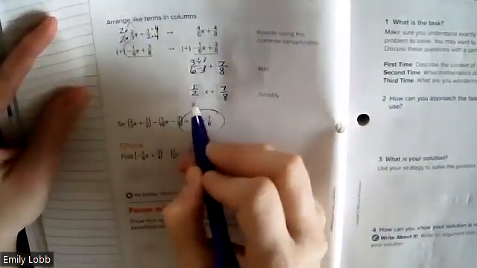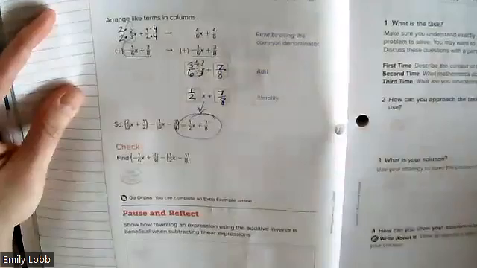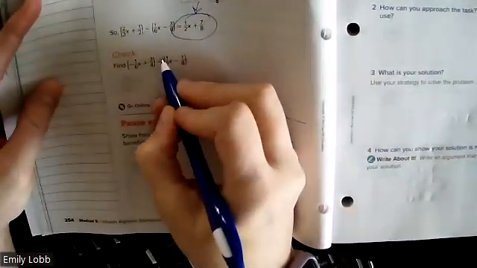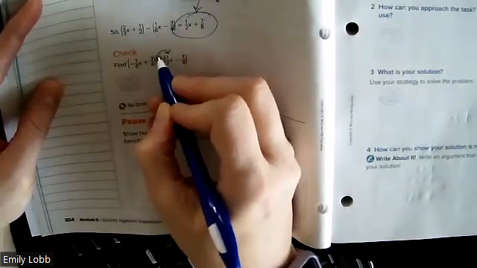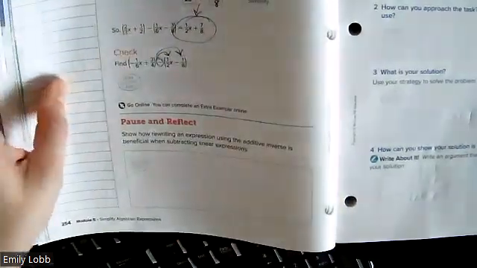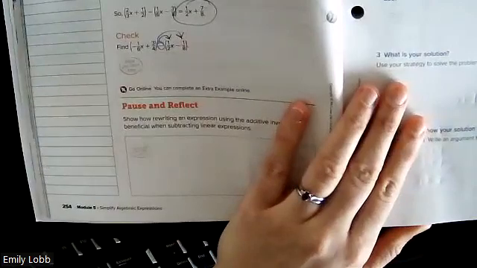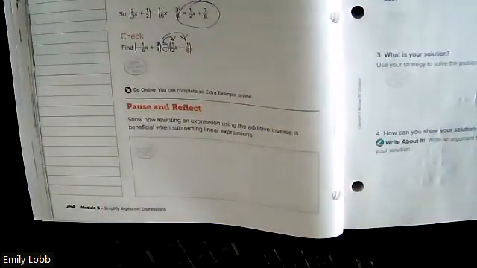So this is your answer. That's what we got. Try this next one. Remember, take this negative through here, then line them up and decide which denominators you have to get in common.